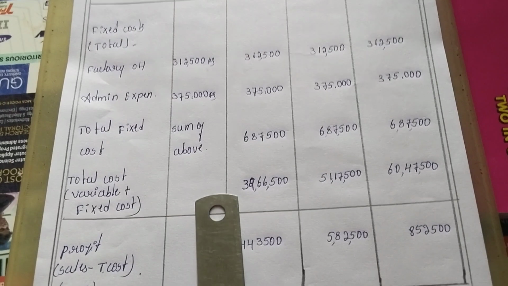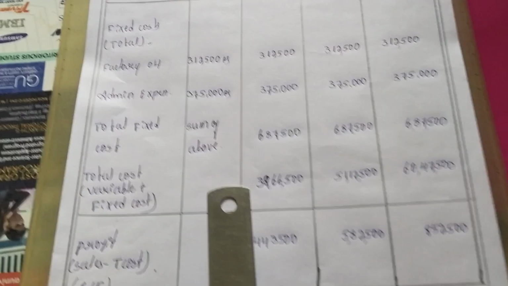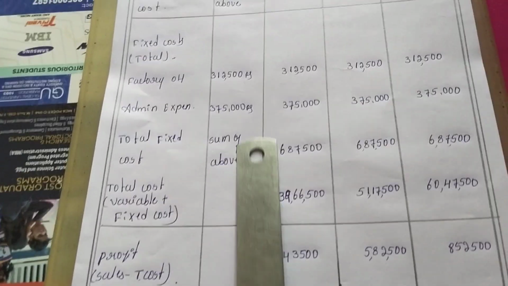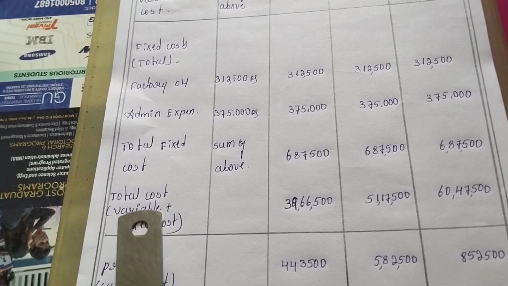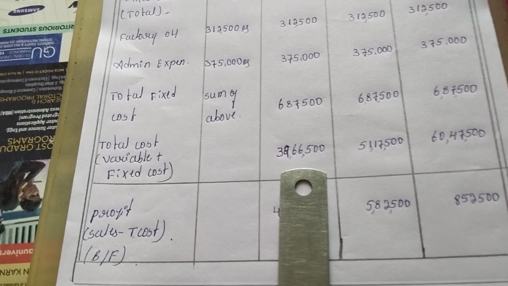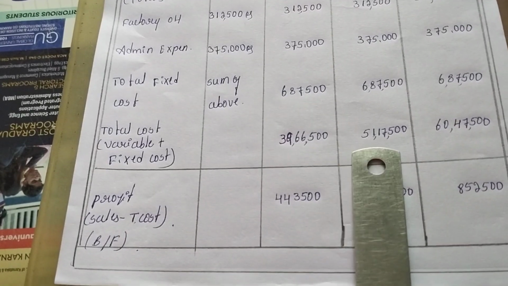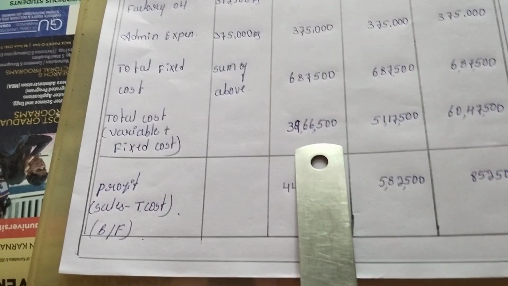Using those sales values, we take total sales minus total cost. Sales are given, and the total cost is calculated. When we subtract the total cost from sales, we have the profit.